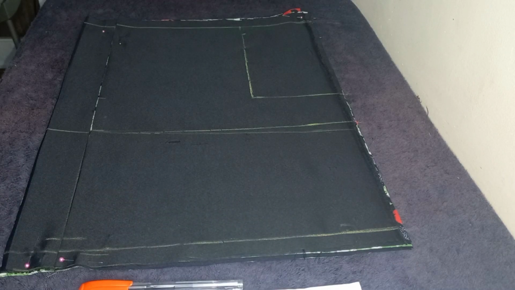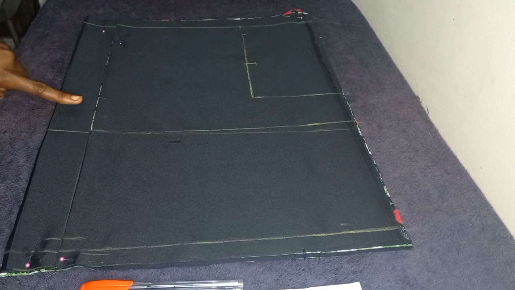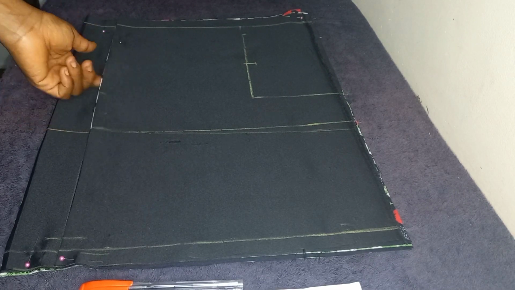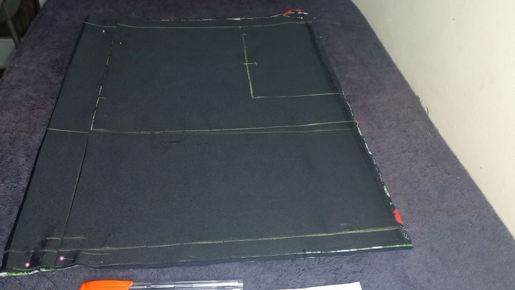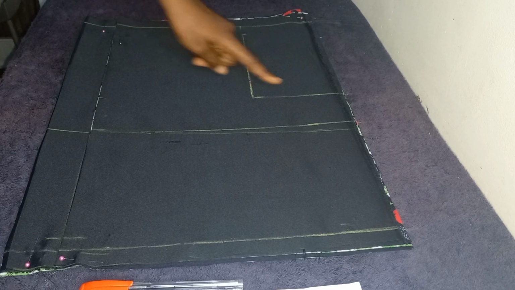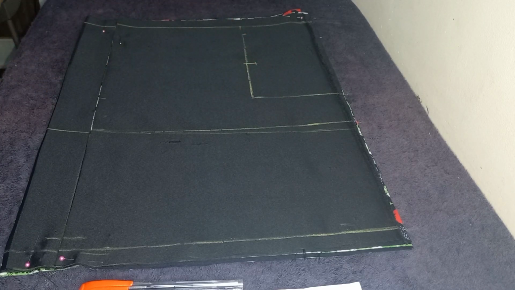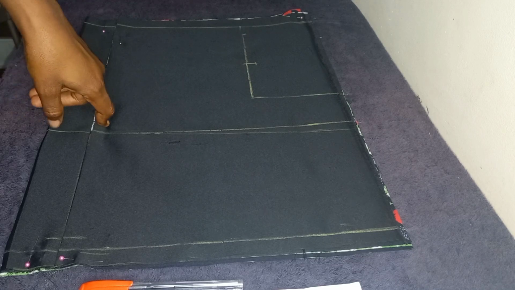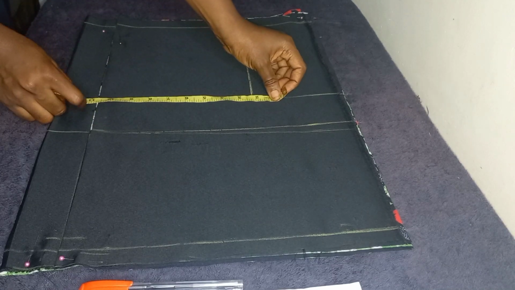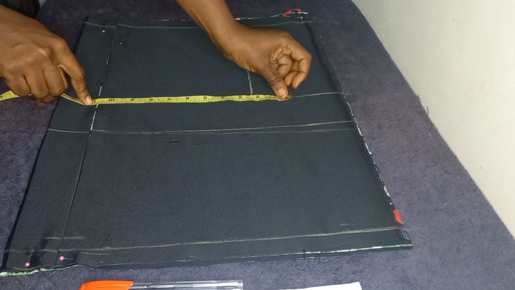In today's class, we'll be learning how to make that beautiful dress you saw on my thumbnail. Alright, so here on my table, I already have my two pieces, a piece for both my back and my front. As you can see, the front is placed on the back, and my back already has my 2-inch zip allowance. I already went ahead to take out my points, and the two lines I have there are my bust point and my half length.